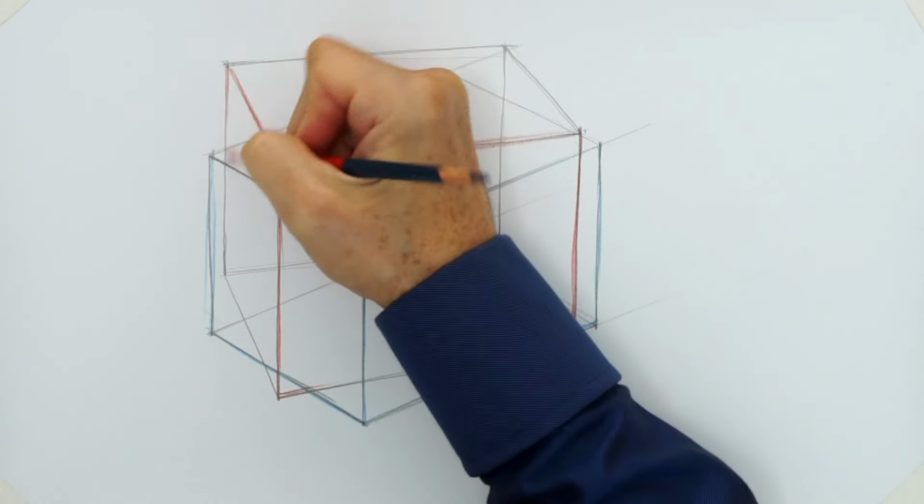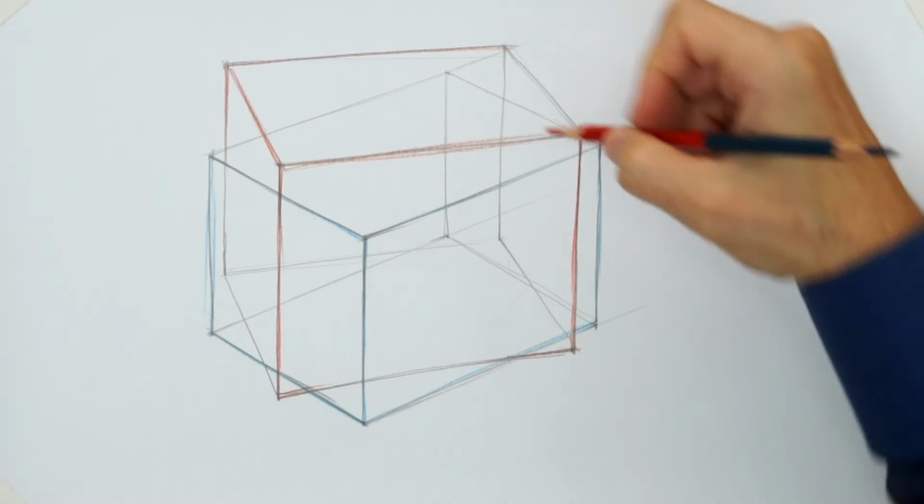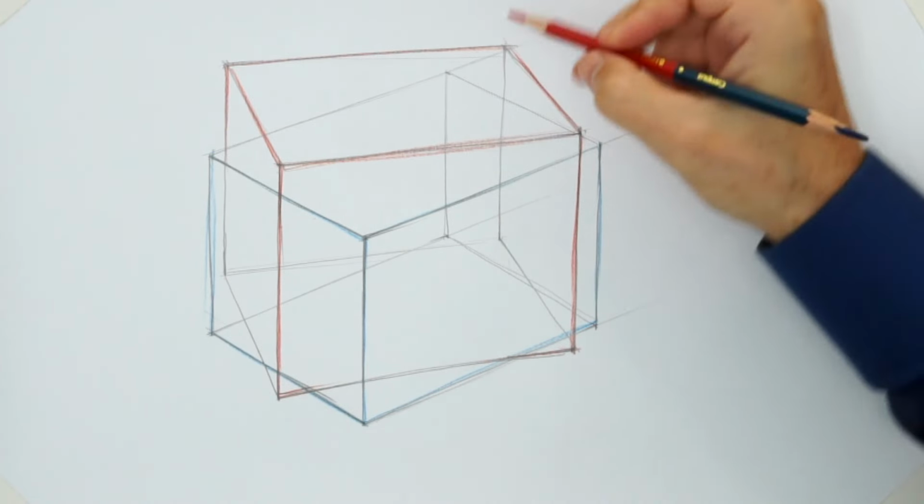I will remind you that one of the most important rules of constructive drawing is depicting objects as if they were transparent, as you could see through them.